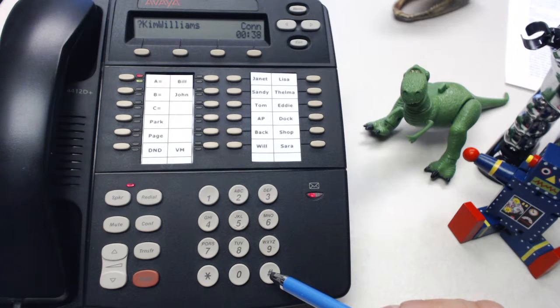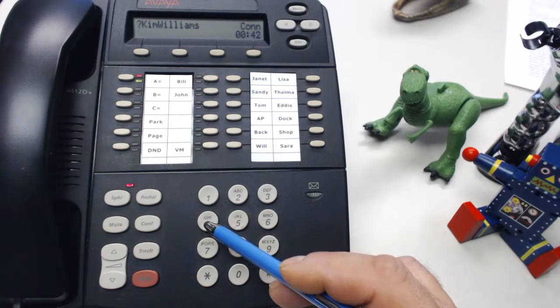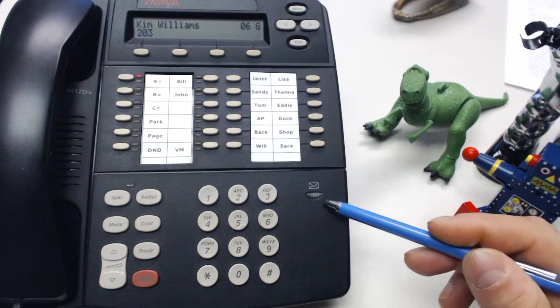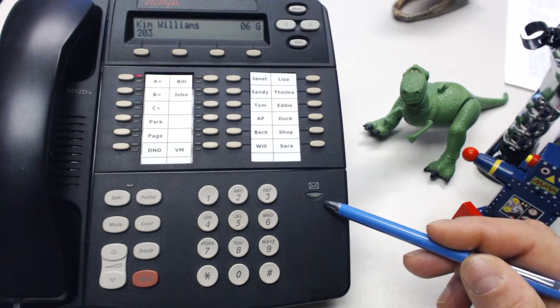That was the last message. At any time, you could also press 4 to delete the message. Notice the light went out after we listened to the message. It was then put into the old folder. There are 3 folders in the voicemail system: new, old, and saved.